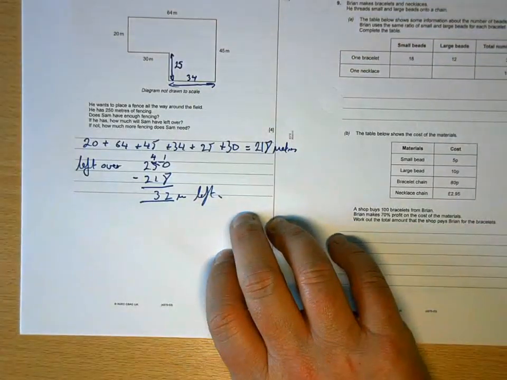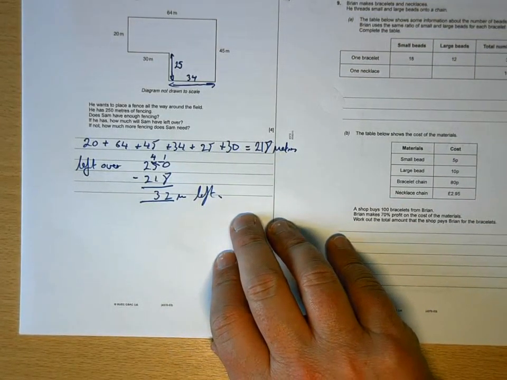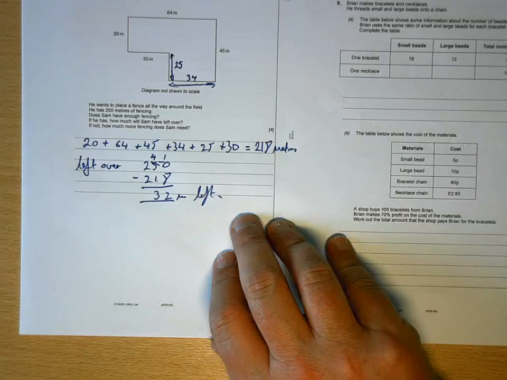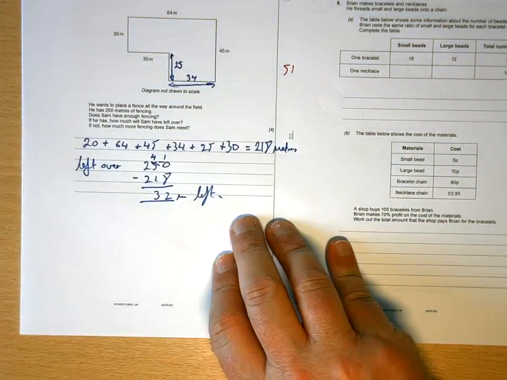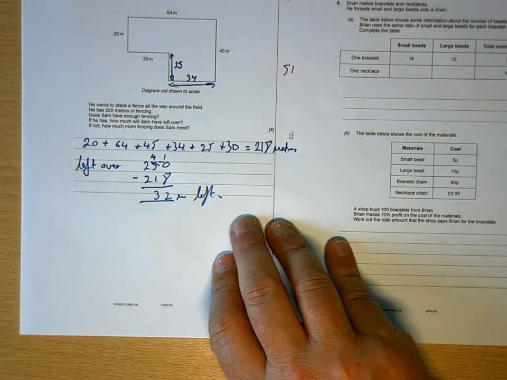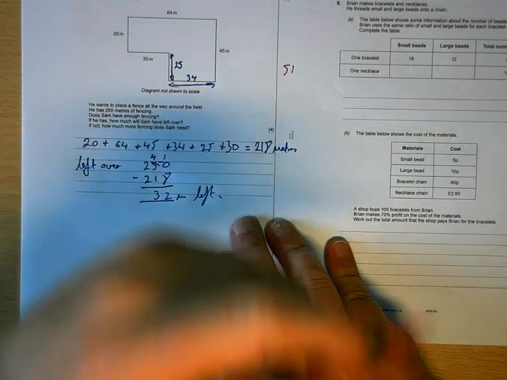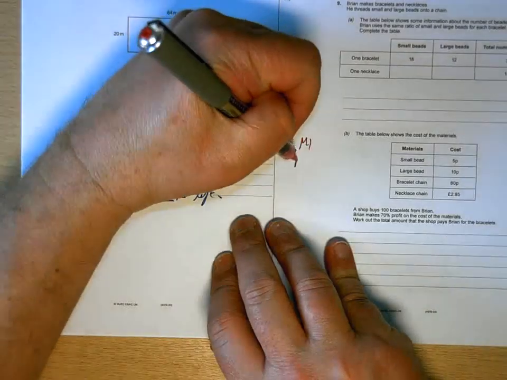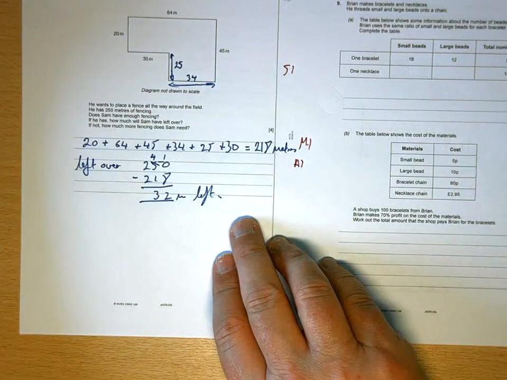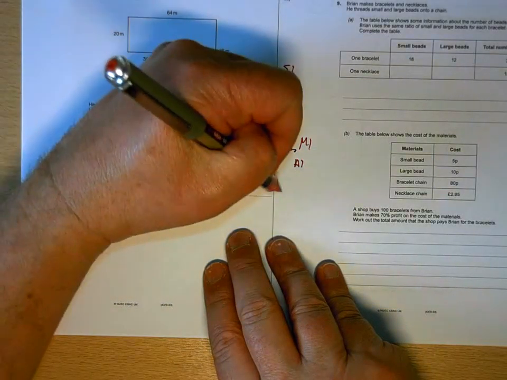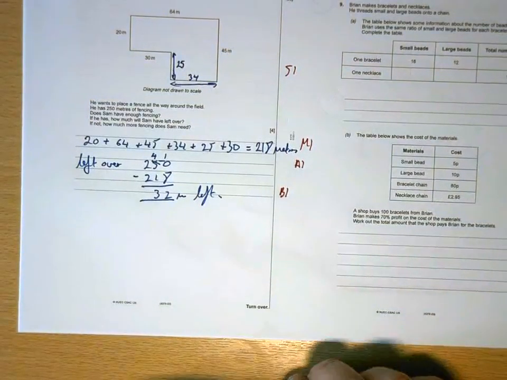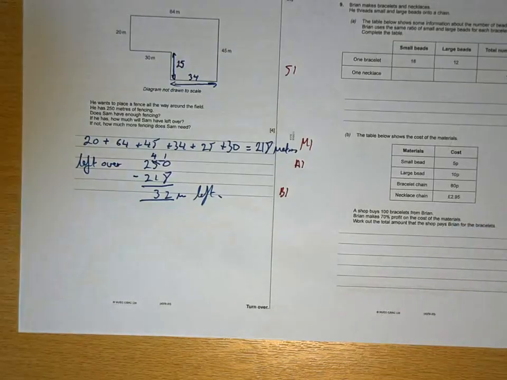Okay, so the marks for that question: you've got 1 mark for the missing sides, then you've got a method mark for adding up, and an answer mark for working out the total perimeter, and 1 mark for the amount that's left over.